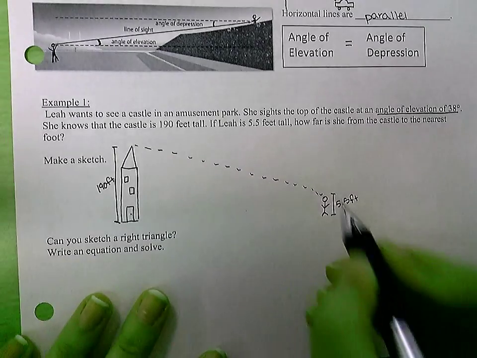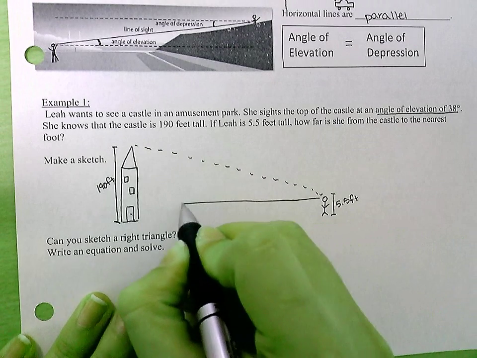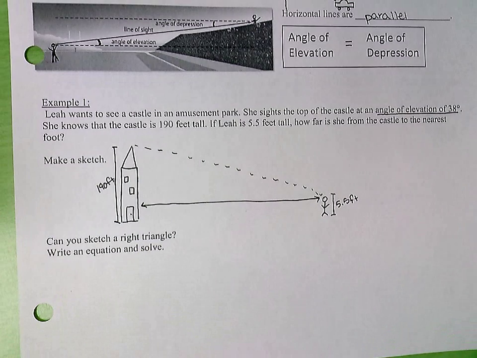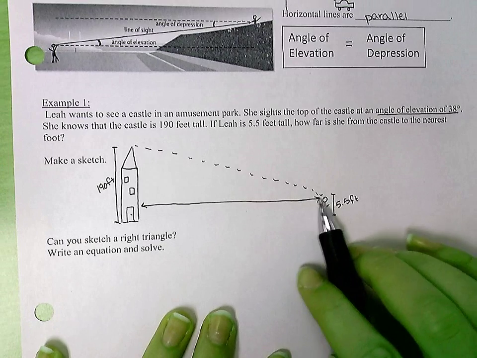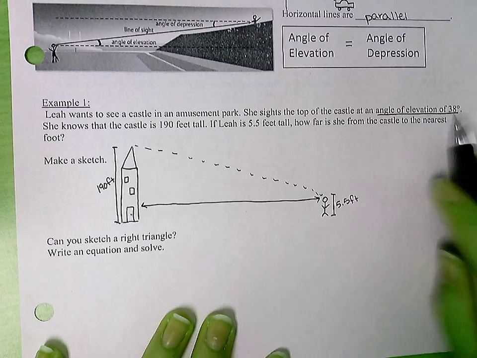From her eyesight, we have this horizontal line. That angle created from that horizontal line and her eyesight to the top of that castle is 38 degrees.